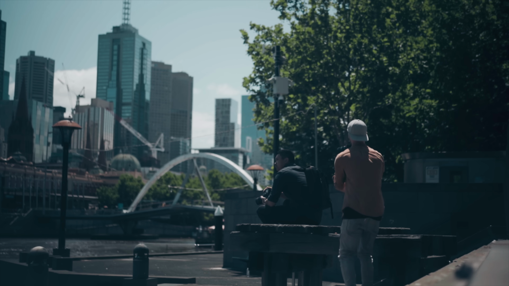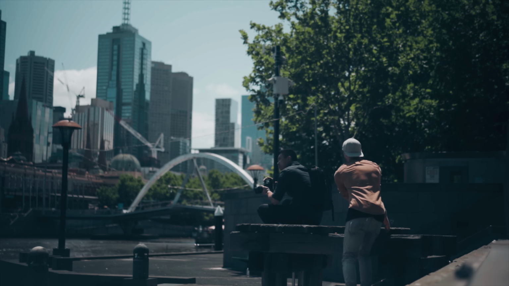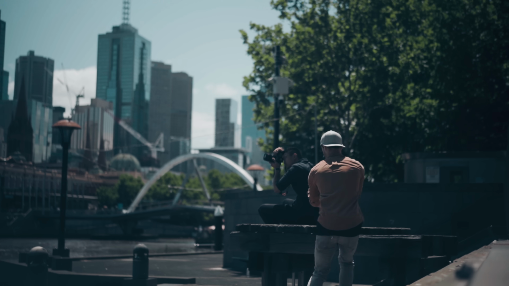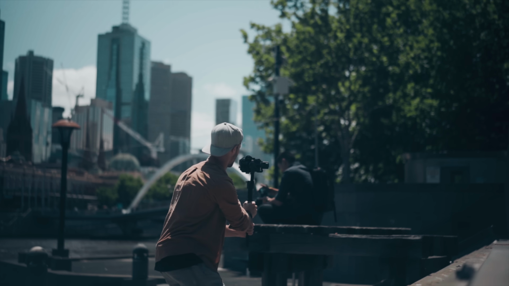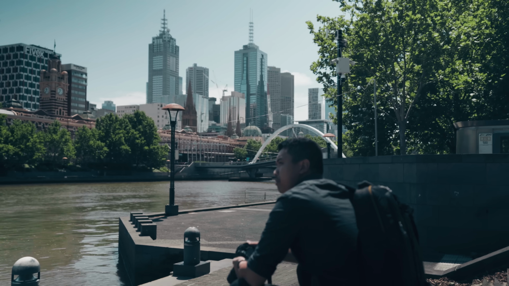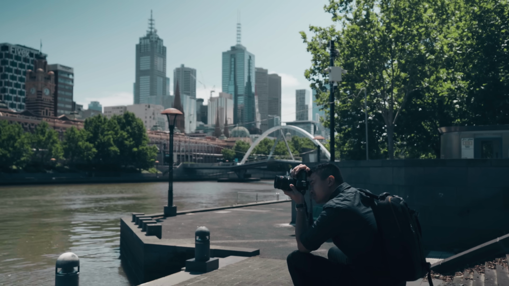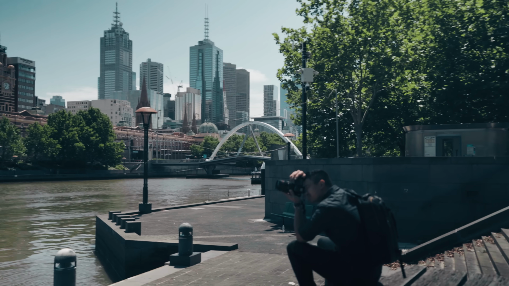I matched that shot with one of Richmond sitting on the pier with the beautiful city behind him, making sure to do the same thing, swiping past his backpack, but then revealing him taking photos with the beautiful city in the background. This worked really well because we moved the camera in the same direction on the gimbal, and the backpack is the same color in both clips, so you can't really notice a change.